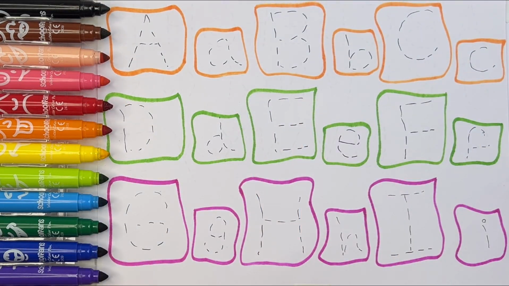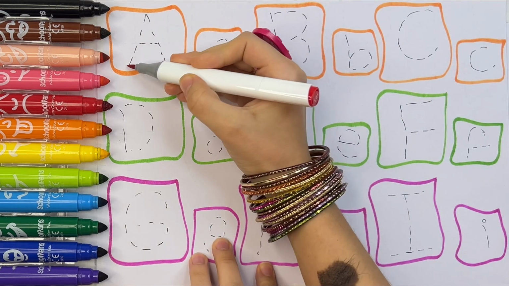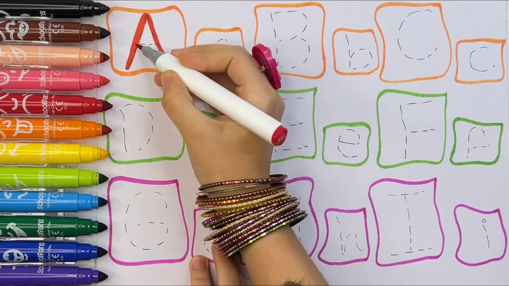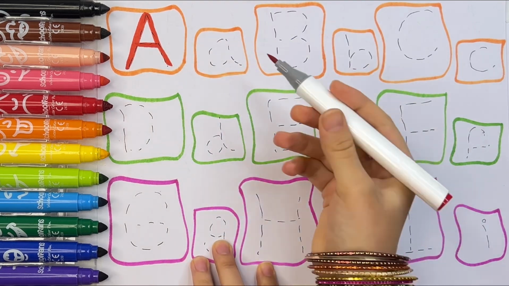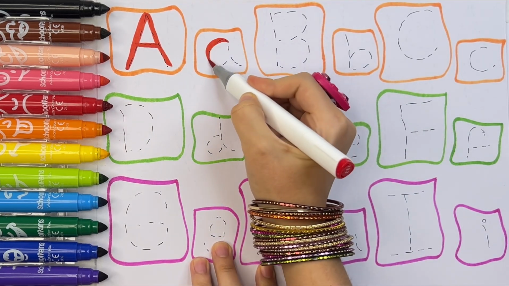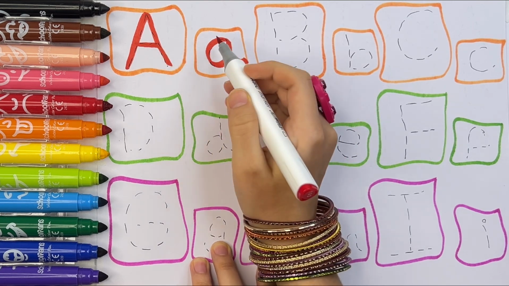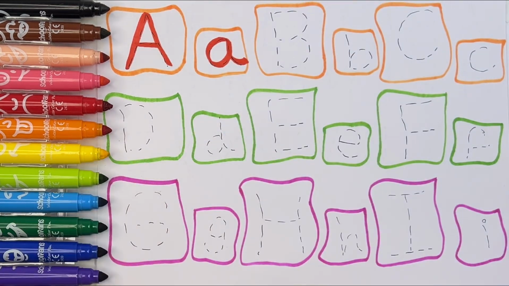Let's start. Today we're going to learn the alphabet. Let's start with letter A. Capital A for apple, apple. And the small a, red color, A for apple, apple.